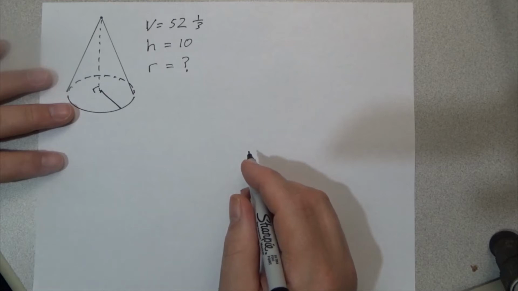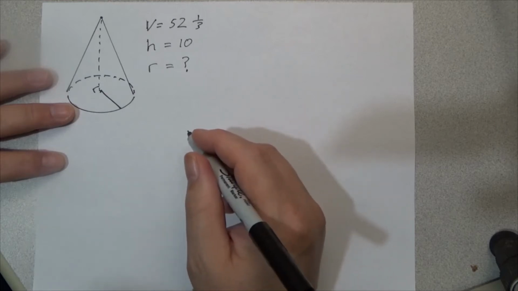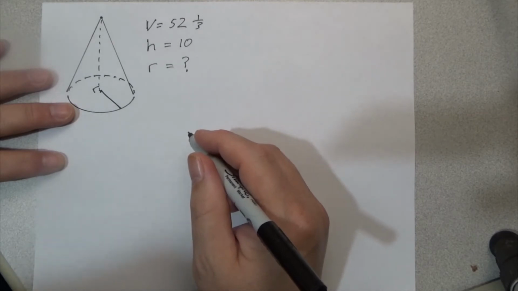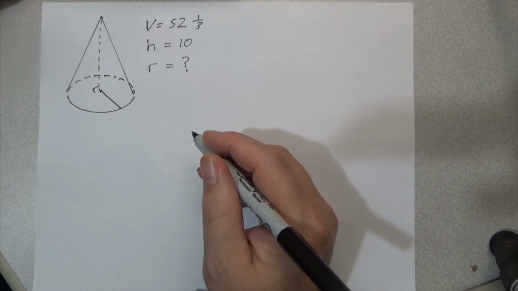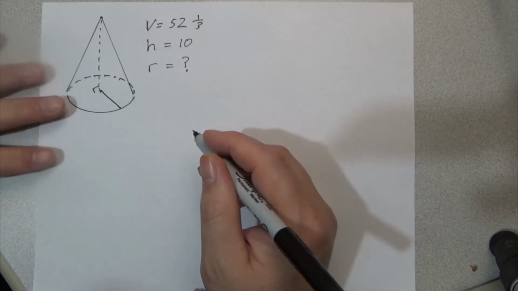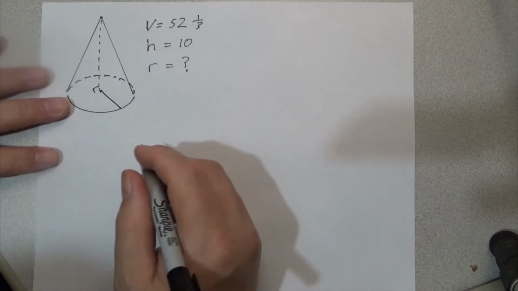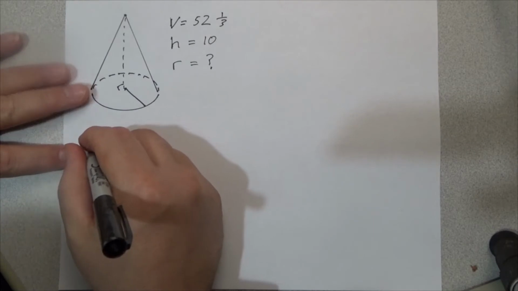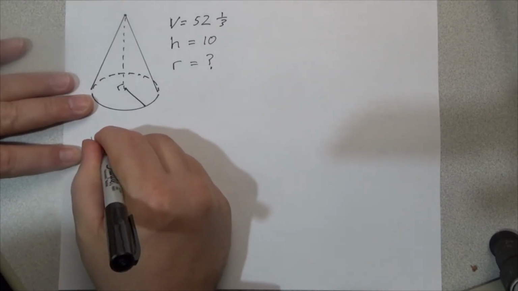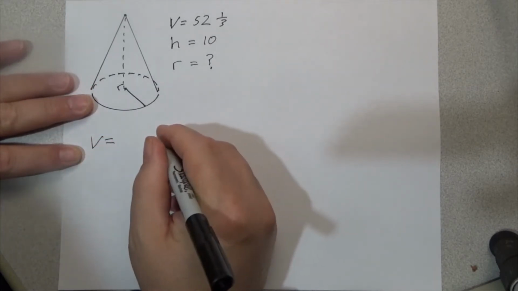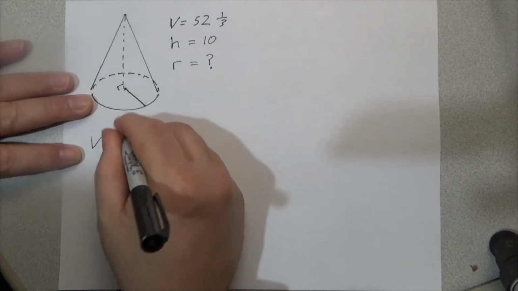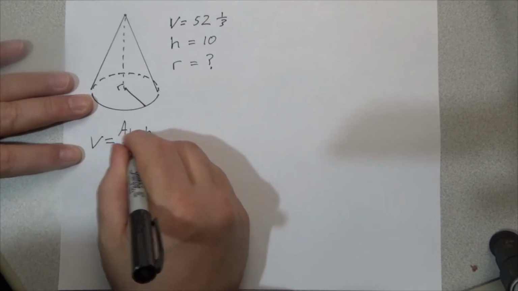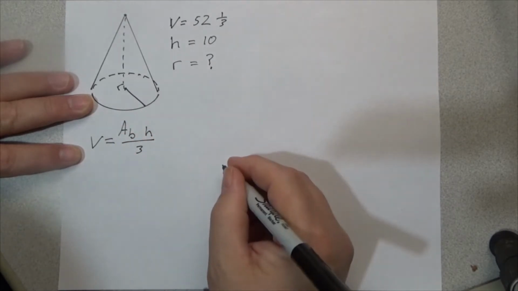This video is going to cover Unit 29, Section 3, Computing Heights and Bases of Regular Pyramids and Right Circular Cones. Okay, so we know from before that the volume of a cone or a pyramid is the area of the base times the height divided by 3.